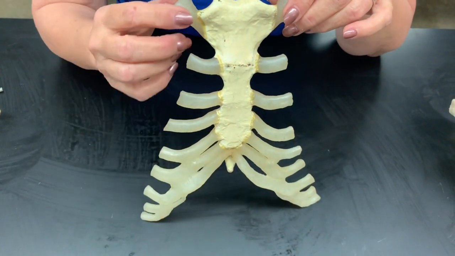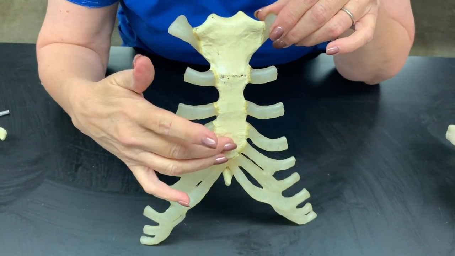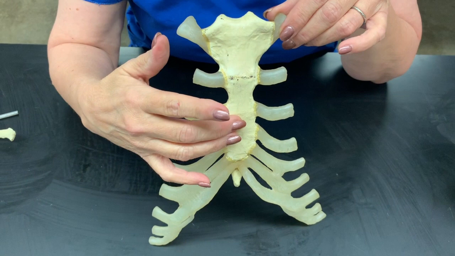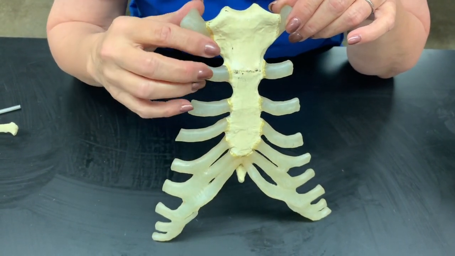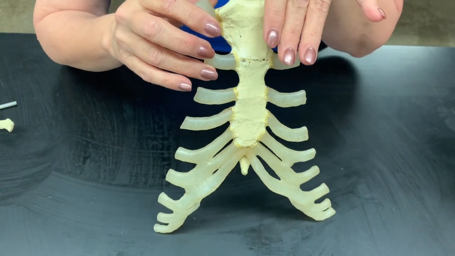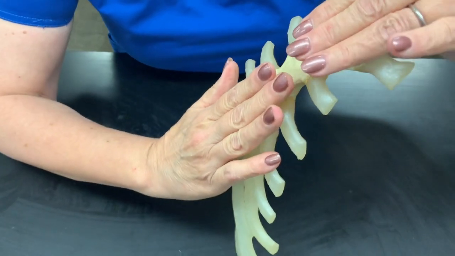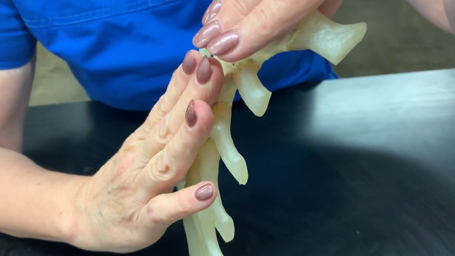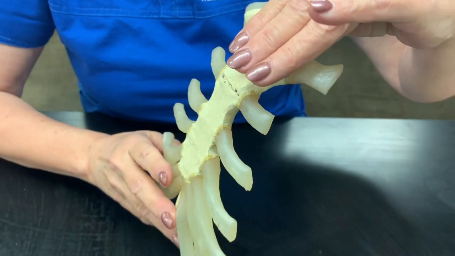The sternum is divided into two sections. We have this top portion called the manubrium. The bottom portion is the body. What separates the manubrium from the body is this line here called the angle of Lewis, or the sternal angle. If you look at it from the side view, you'll notice that it is at a bit of an angle. I'm exaggerating it with my hands, but you can see how it angles down.